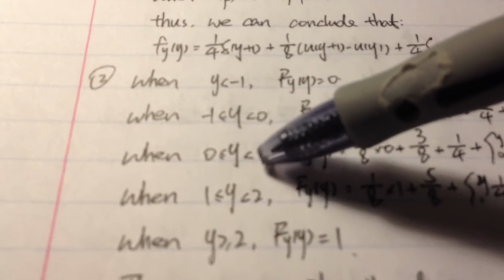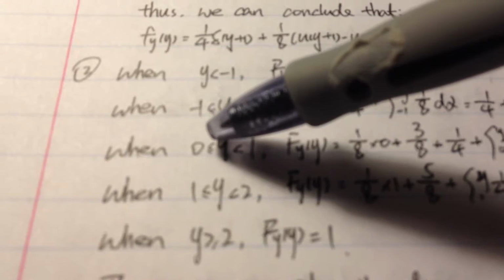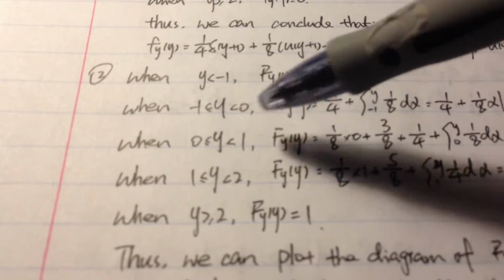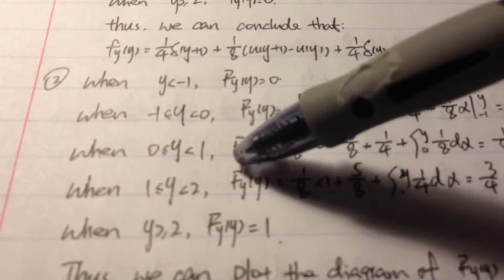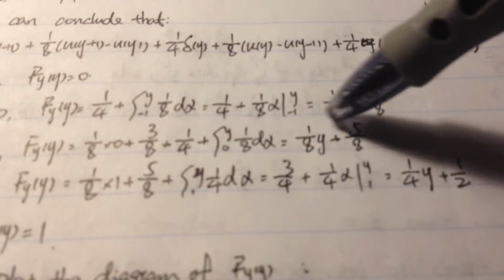when y is greater than 0 and less than 1, we use the same method, and we can know the distribution function of y equals this one.